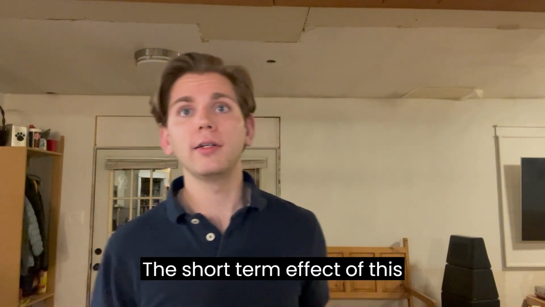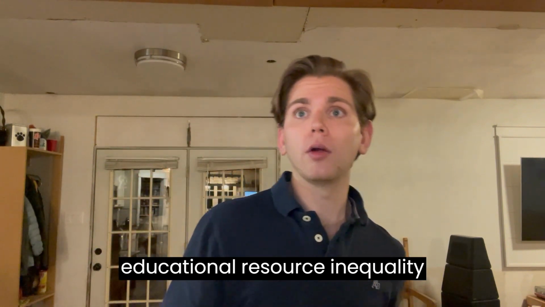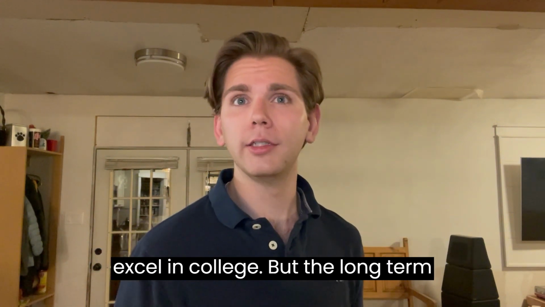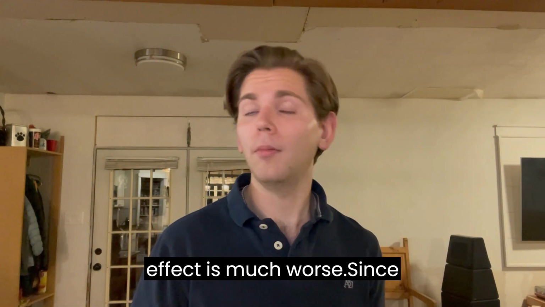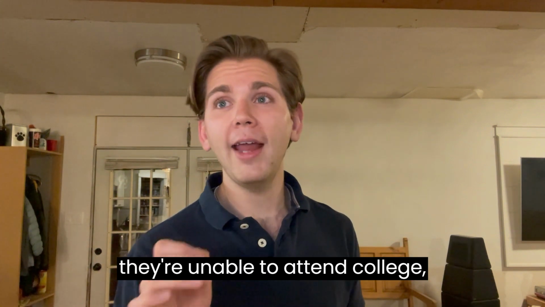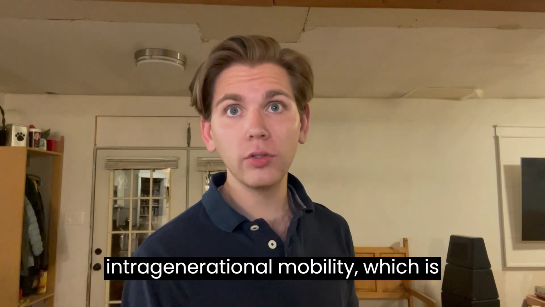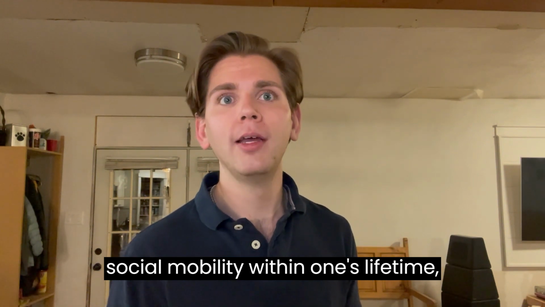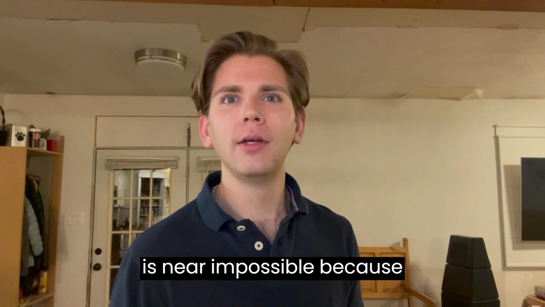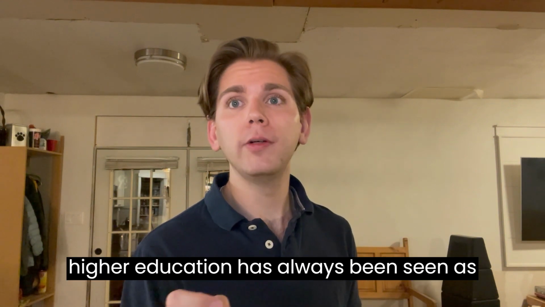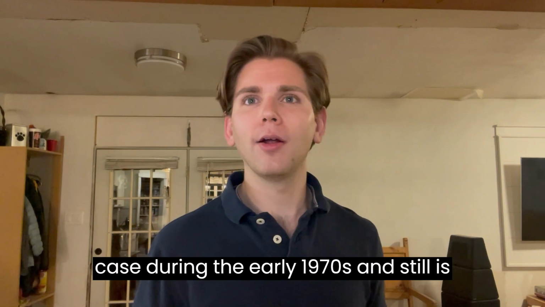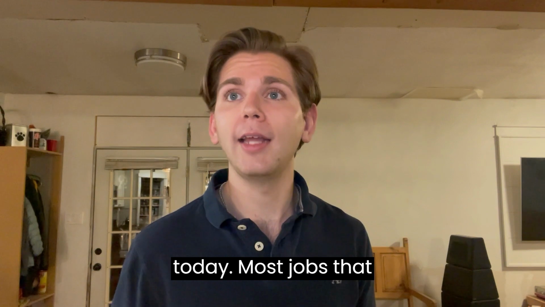The short-term effect of this educational resource inequality is not being able to attend or even excel in college, but the long-term effect is much worse. Since they're unable to attend college, intra-generational mobility, which is social mobility within one's lifetime, is near impossible because higher education has always been seen as the main vehicle to change your social class. This was the case during the early 1970s and still is today.